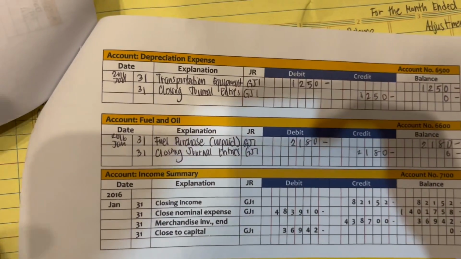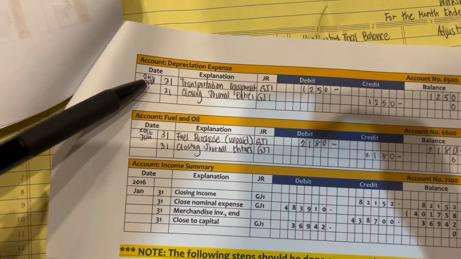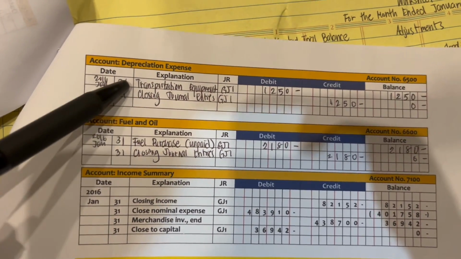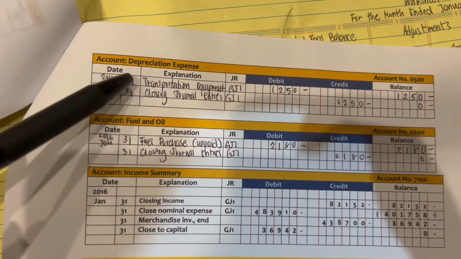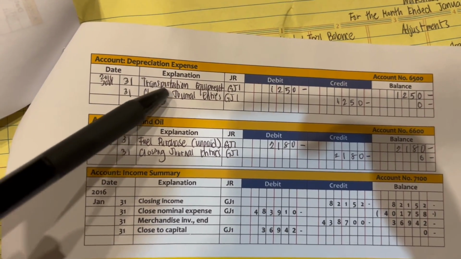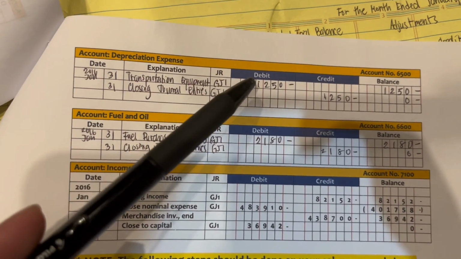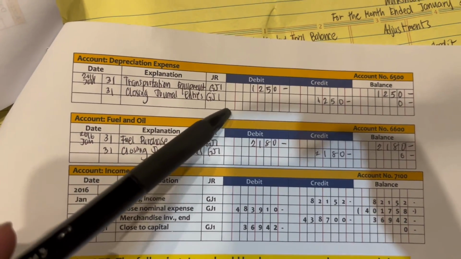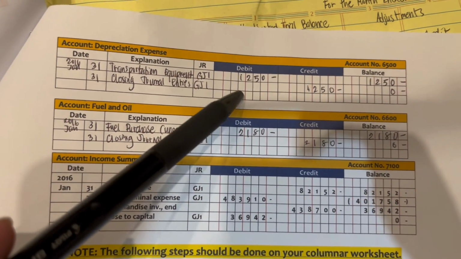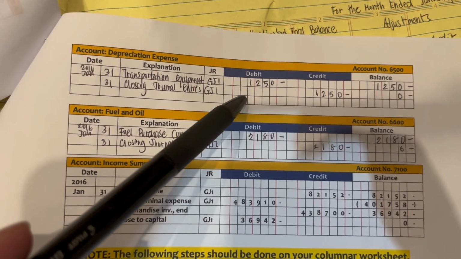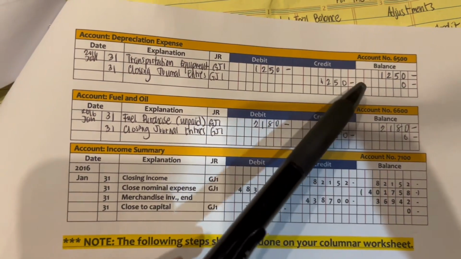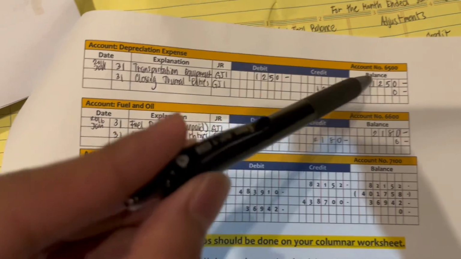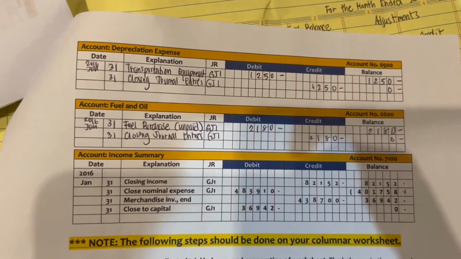So here it is. We'll write the date January 31, 2016, and we'll write the explanation. On January 31, the adjusting entry is for transportation equipment. The journal reference is General Journal, page 1, and it amounts to 1,250, and the balance is 1,250. So we will get the account number, which is 6,500.